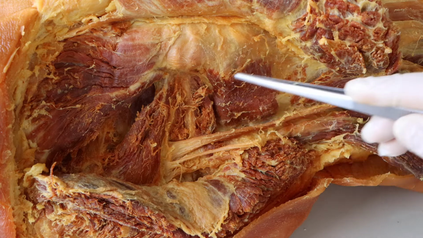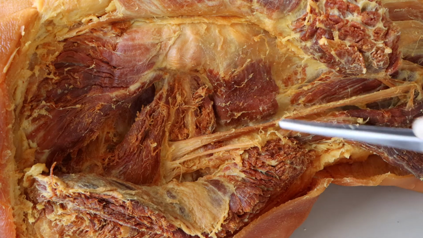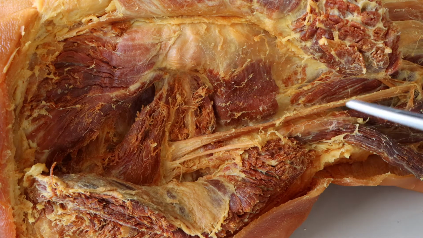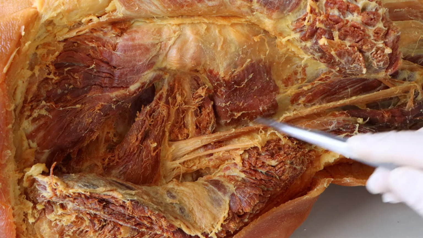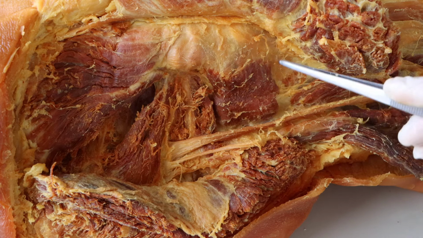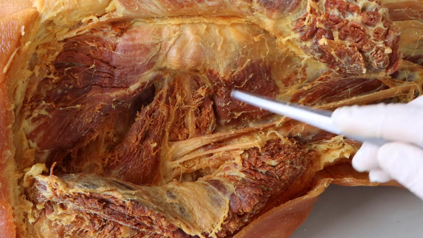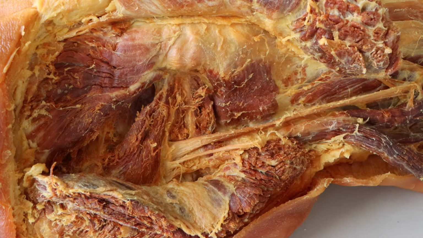Be careful not to make a mistake with the quadriceps femoris, which contains four heads and is in the anterior compartment of the muscles of the thigh. This one is called quadratus according to its shape, quadratus femoris, and this quadratus femoris starts, or originates, from the ischial tuberosity.